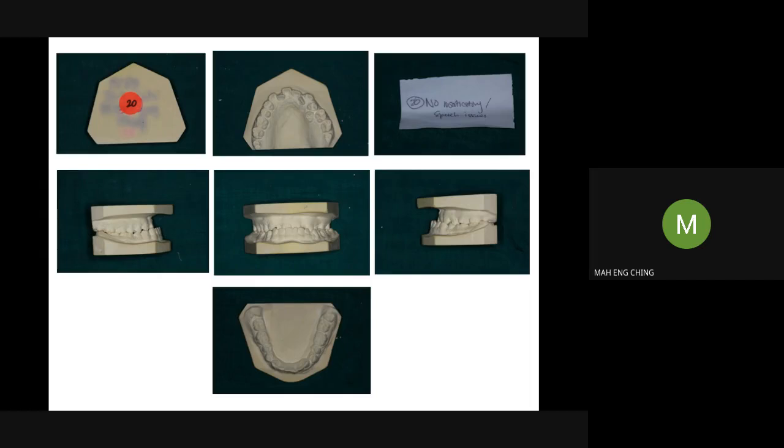Okay, so this one, 28, we have no problem speaking or eating. We only have a reverse overjet. So again, measure the overjet. Based on the overjet, if less than 3.5, then maybe we give you 3B, and if more than 3.5, 4B. If they have a problem with speech and mastication, then maybe you upgrade to 5M or 4M.